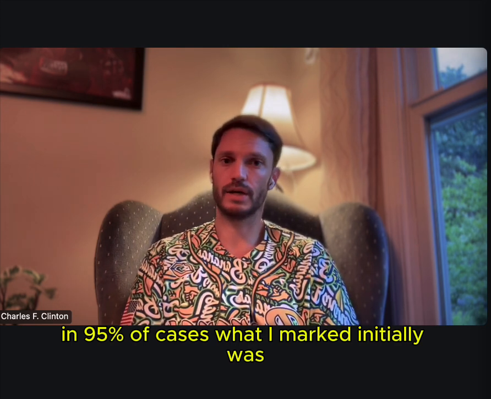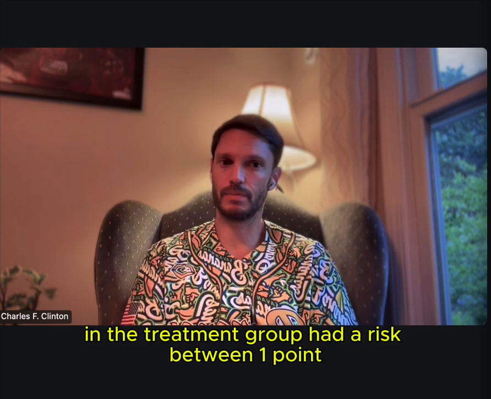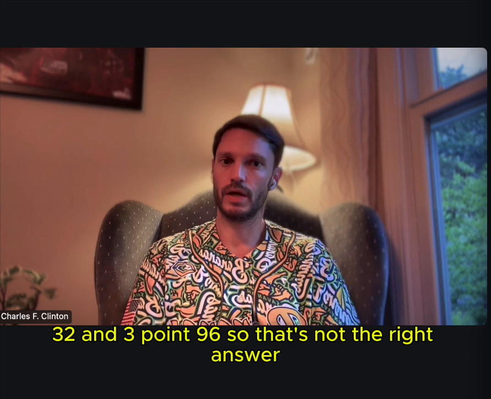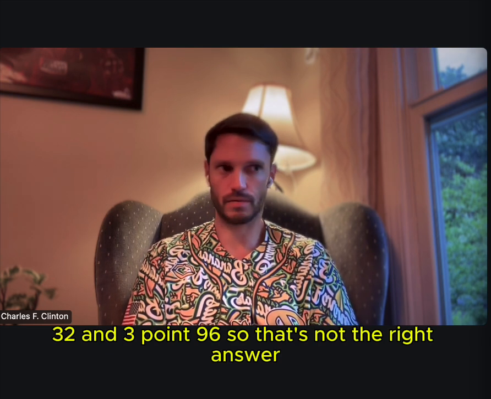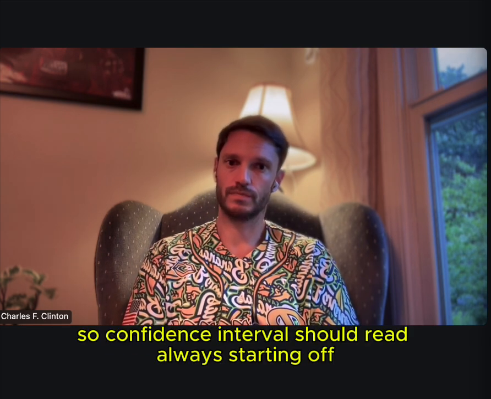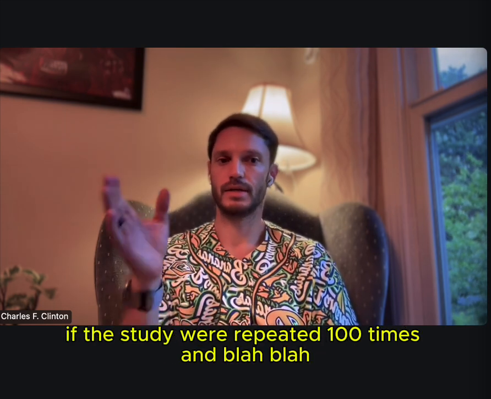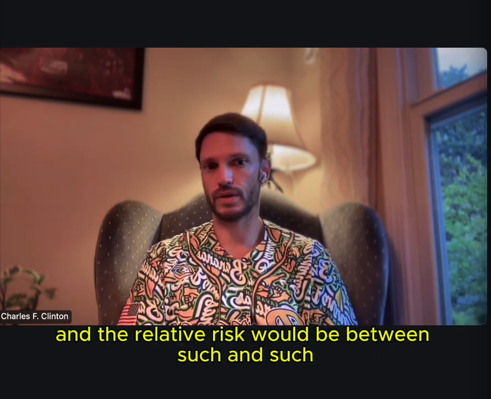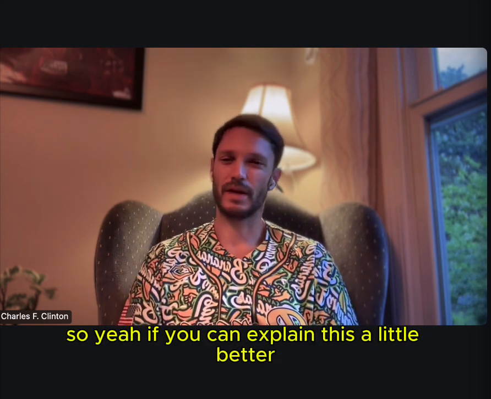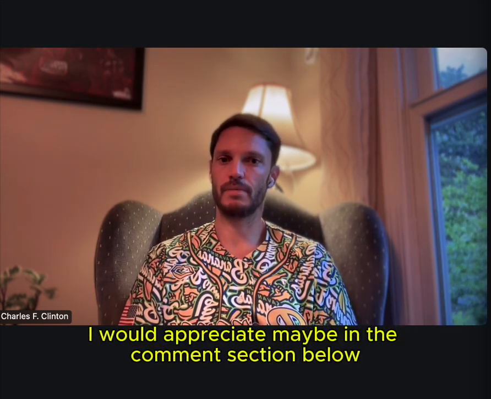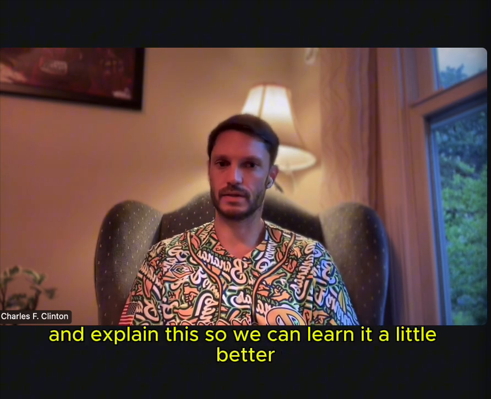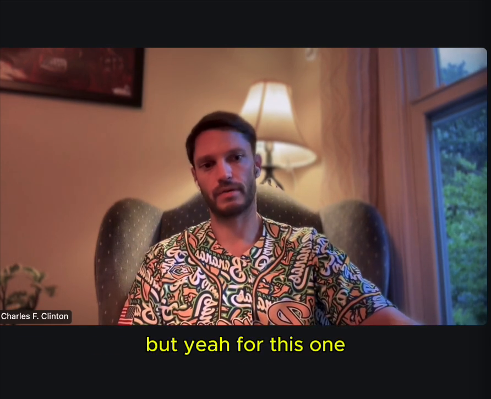What I marked initially was about 95% of patients in the treatment group had a risk between 1.32 and 3.96. So that's not the right answer. The confidence interval should always read, starting off, if the study were repeated 100 times, and so on. The relative risk would be between such and such. If you can explain this a little better, I would appreciate it if you could in the comment section below, so we can learn it a little better. But for this one, maybe a little bit of memorizing.